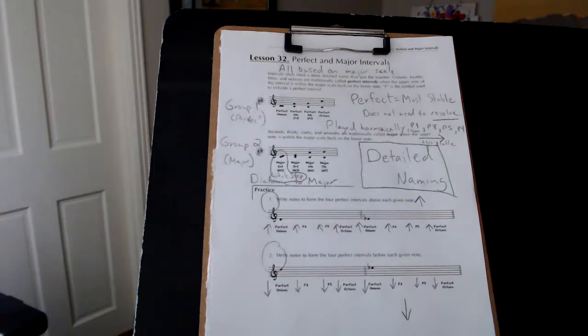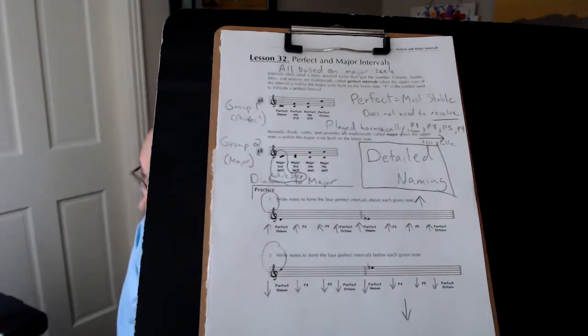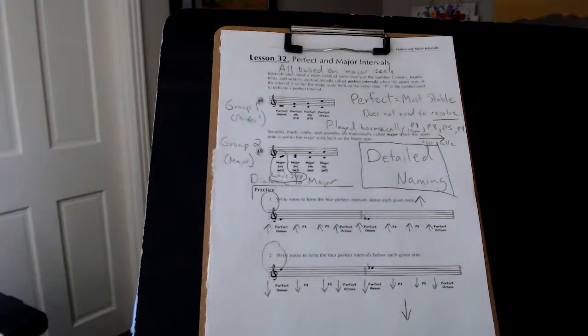Here's where things get a little bit trickier. Group 2: intervals of a second, a third, a sixth, and a seventh are called major when we're talking about a major scale. So if I've got C to D, it's in C major, so that is a major second.